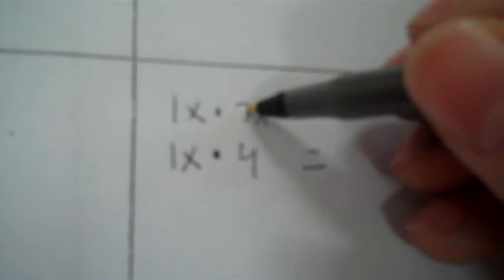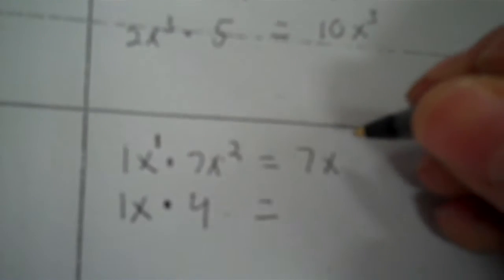Okay, so remember how to do this. You multiply the big numbers. 1 times 7 is 7. And then you write x down, and you have two x's. This one's a first power, and this one's a 2 power. So I take 1 plus 2, and that would give me 3. Okay. Then 1 times 4 is 4. Now this is the only x that I have. Okay, if you want to put a 1 power, you can, or you can just leave it without a power and just put x with its power of 1.